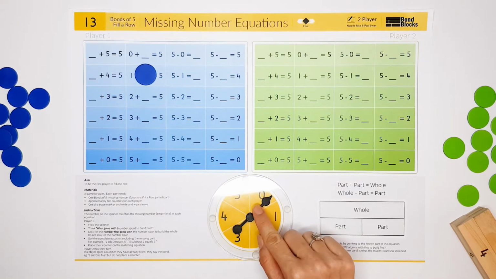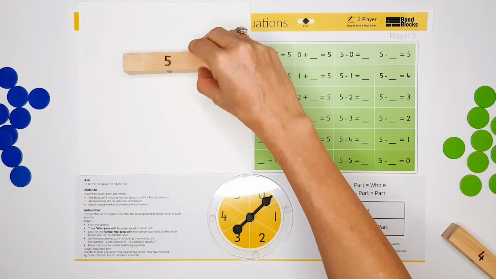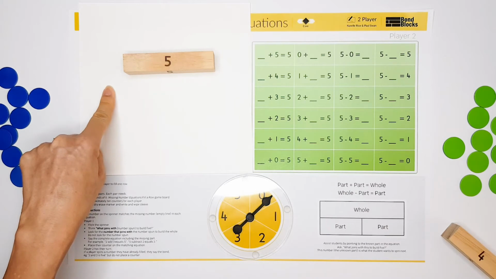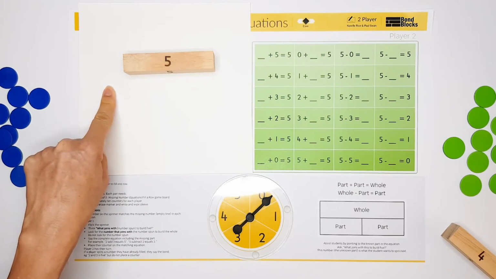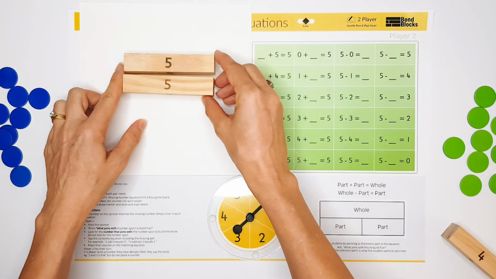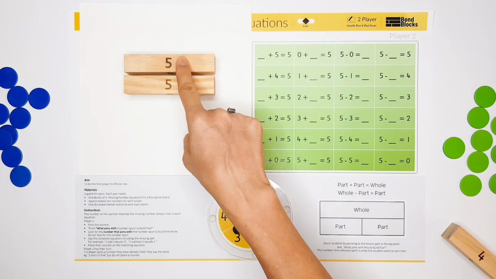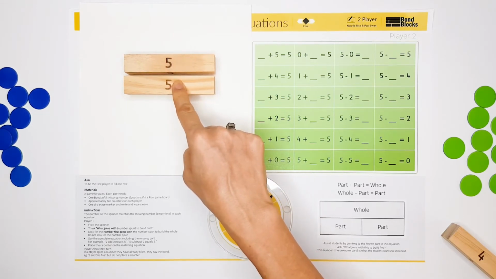and they spin 0. To model that, they have the whole of 5, they have spun a part of 0, so they stop and think what joins with 0, and that would be 5. So they need to look for an equation that has a whole of 5 and a part of 5.